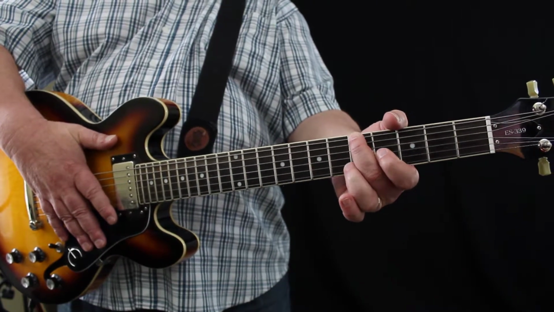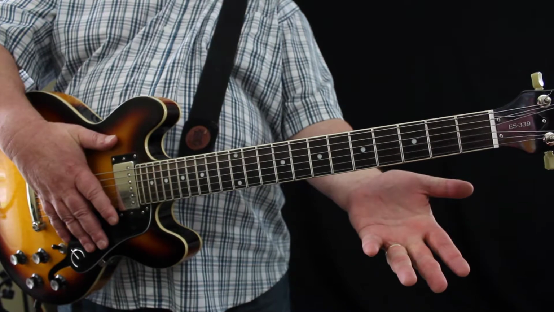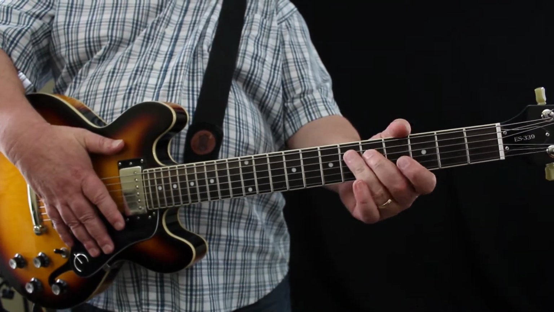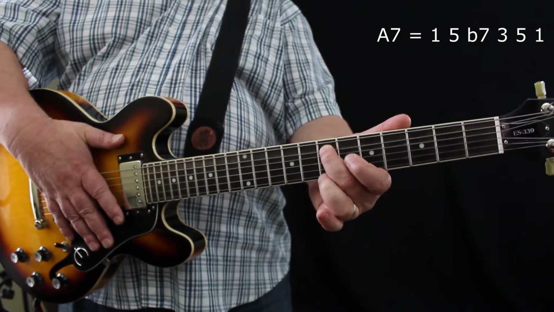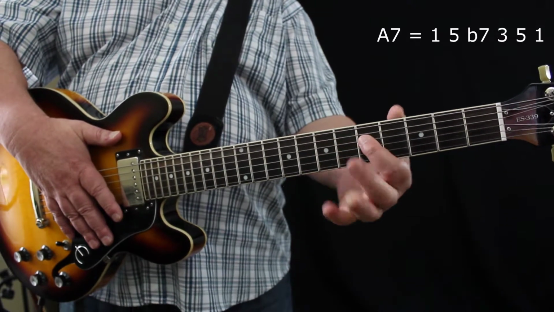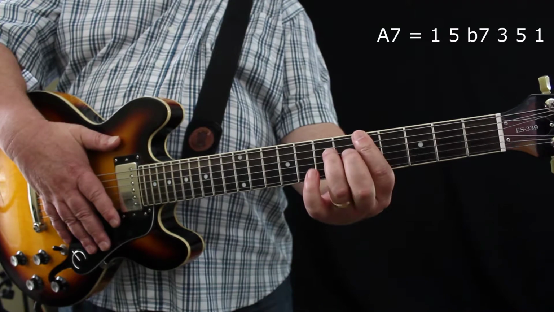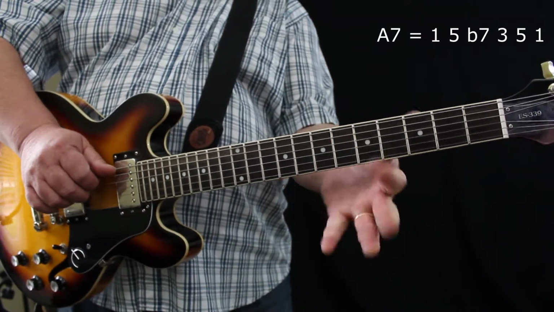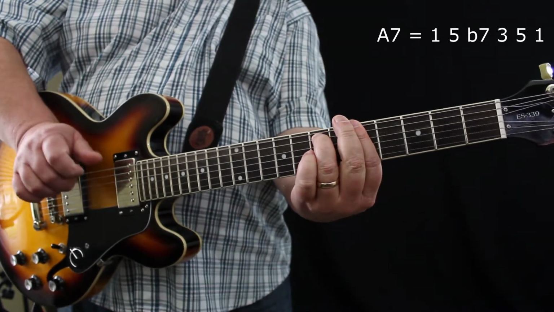Okay, so here's what makes this valuable. I know this is my root. Now I know this is my fourth. Let's say, for example, I want to play an A major. So if I know this is the 4th degree, then if I go up a whole step, there's my 5th degree. So I have my 1 and my 5 right here, okay? Now here is my flatted 7th. So if I want to play a flatted 7th, I've got 1, 5, and 7 right here. 1, 5, 7. Okay?